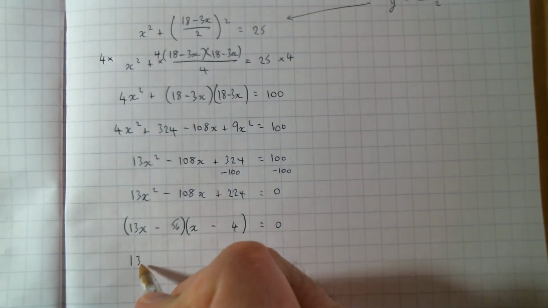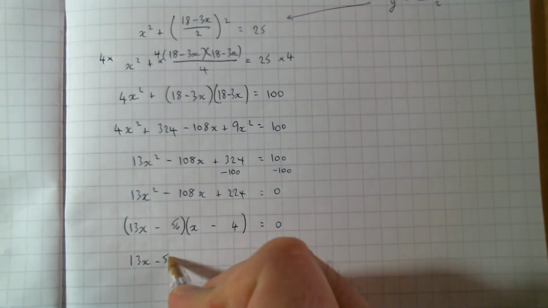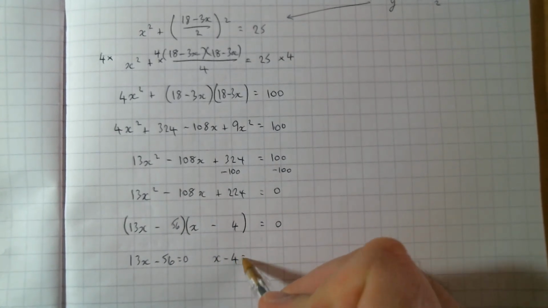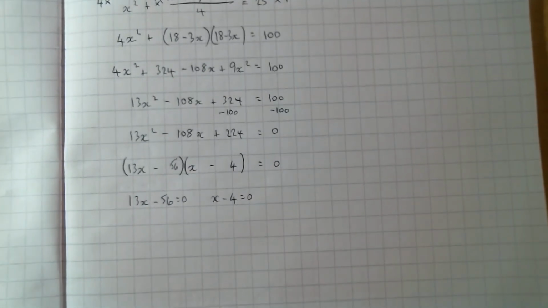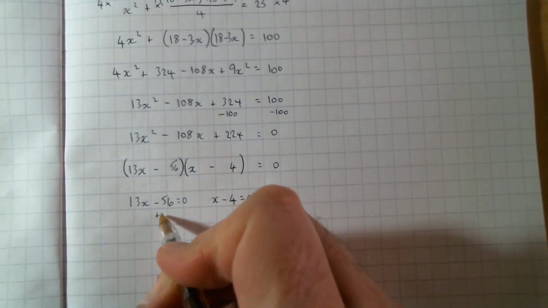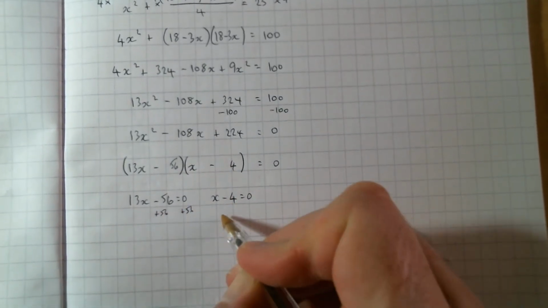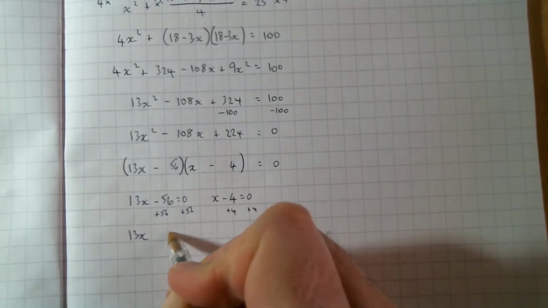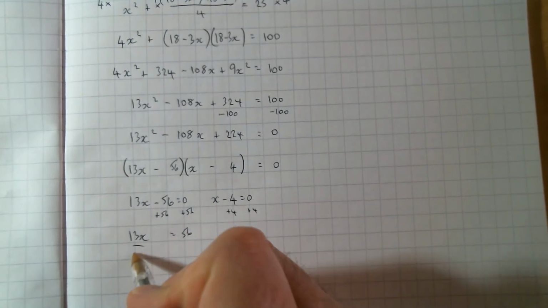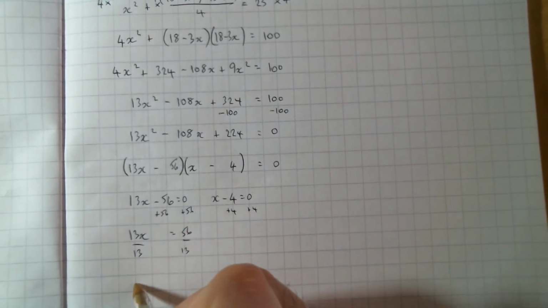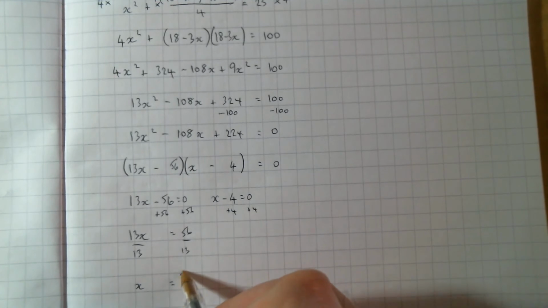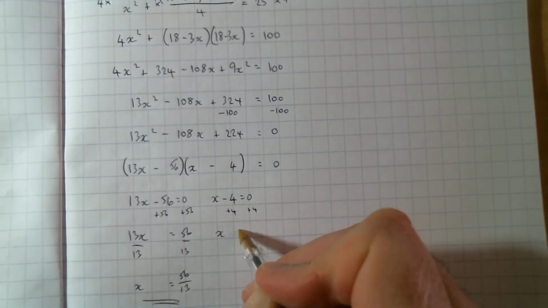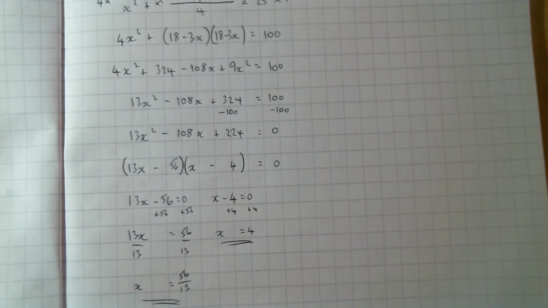I now know that 13x take 56 equals 0, and that x minus 4 equals 0. Add 56 to each side, add 4 to each side. 13x equals 56. x therefore equals 56/13ths. And much easier here, x equals 4.